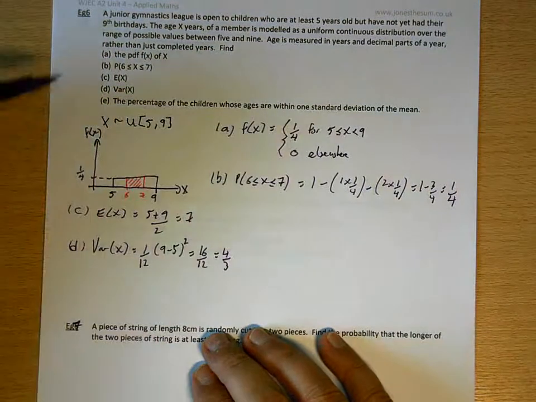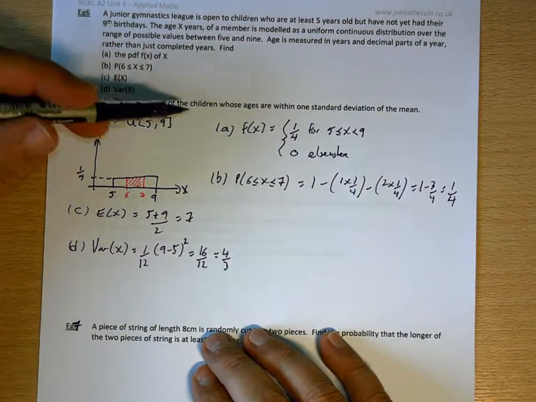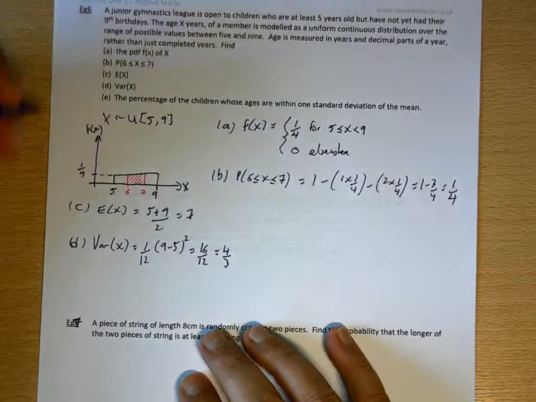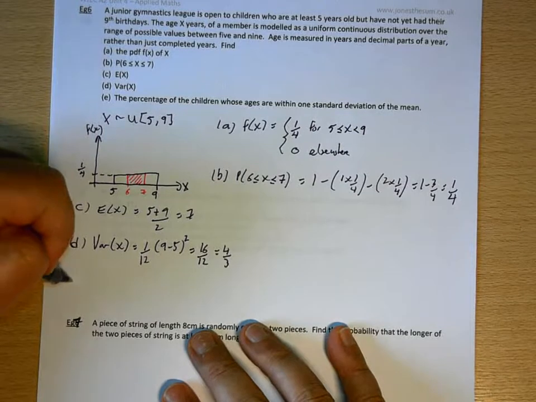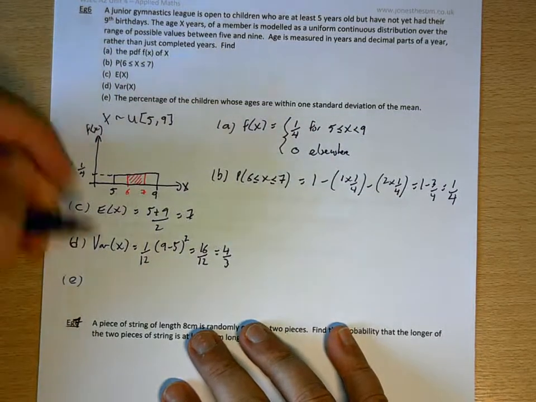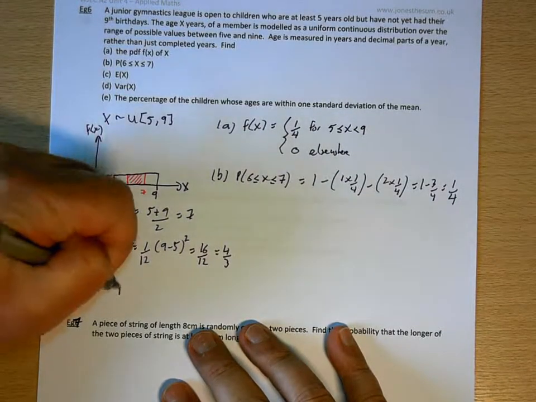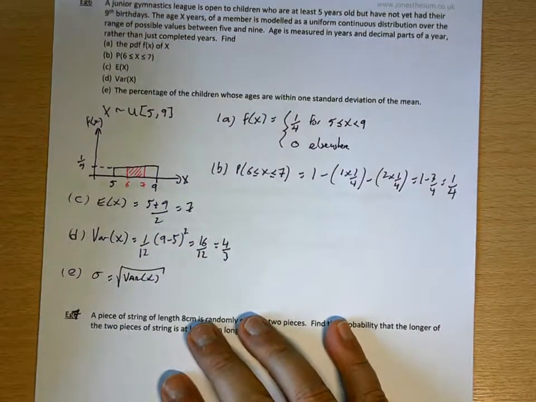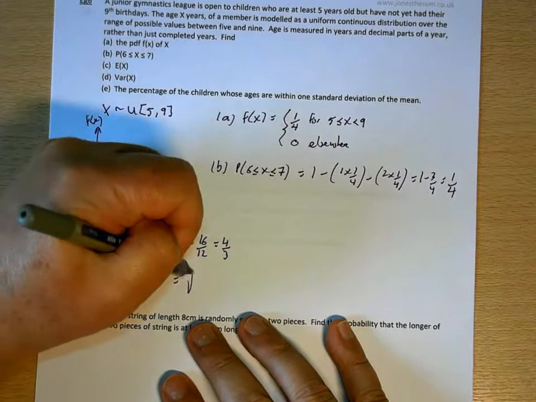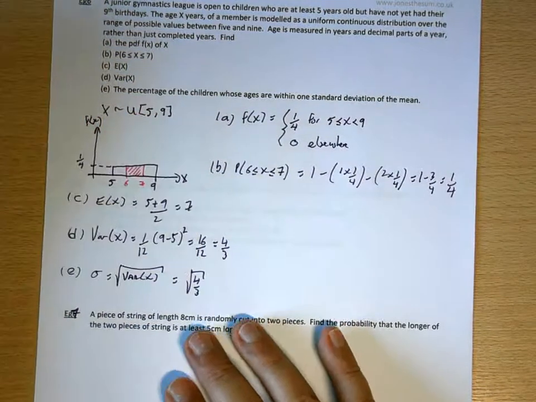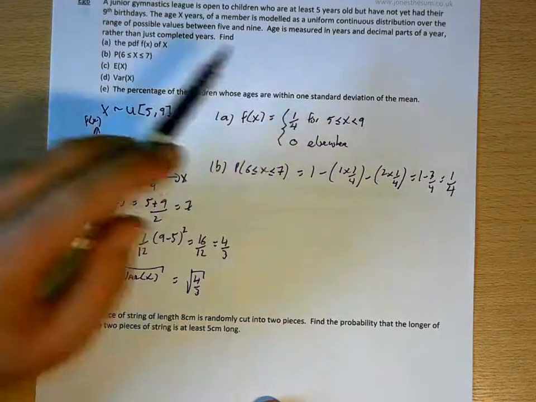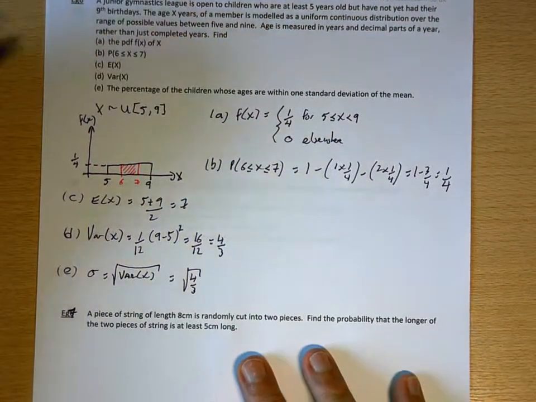Then part E, the percentage of the children whose ages are within 1 standard deviation of the mean. So standard deviation, from your AS work, you should remember that standard deviation is the square root of the variance. And we want it to be within 1 standard deviation of the mean.